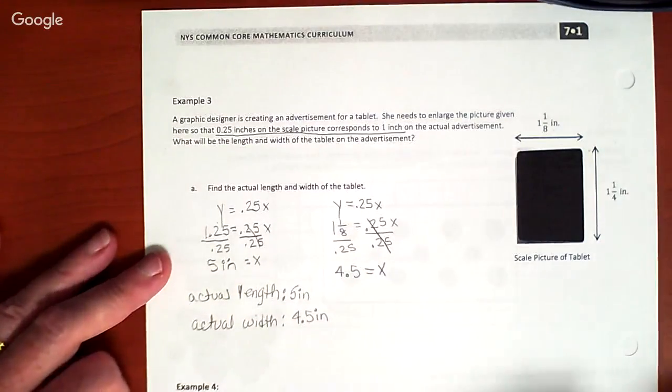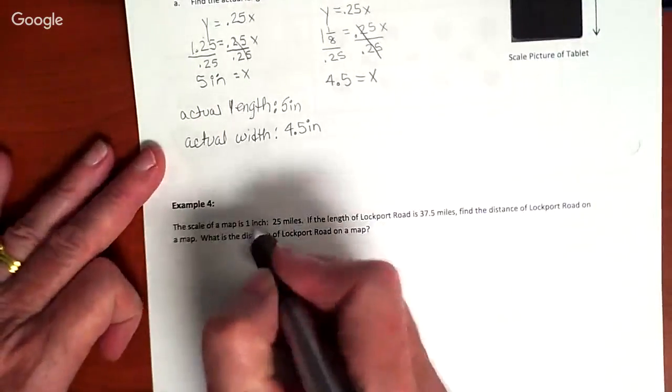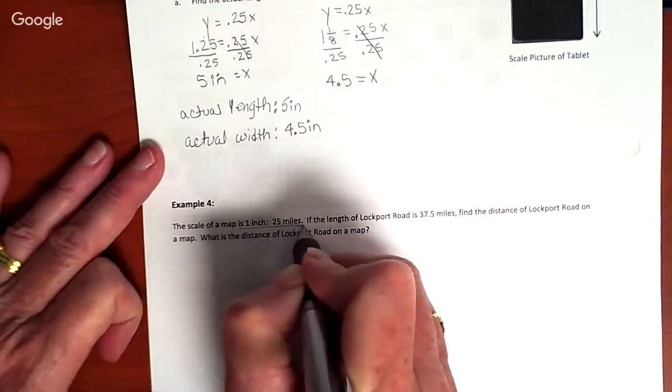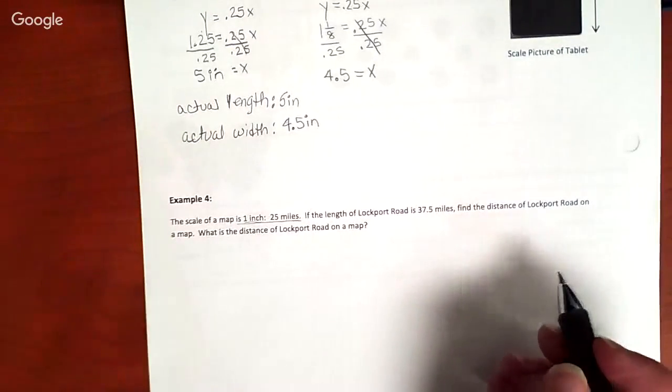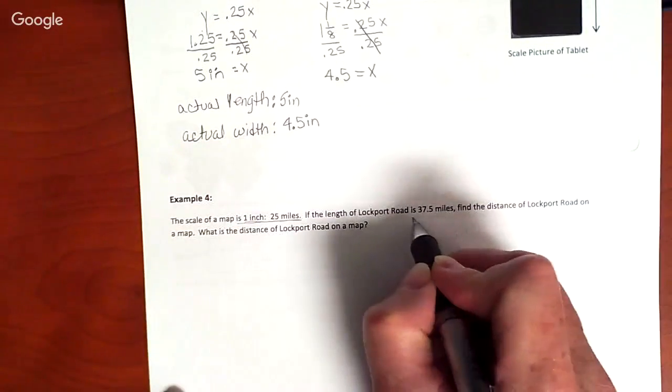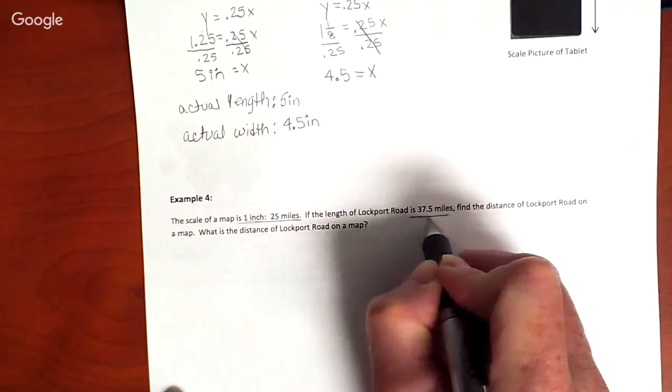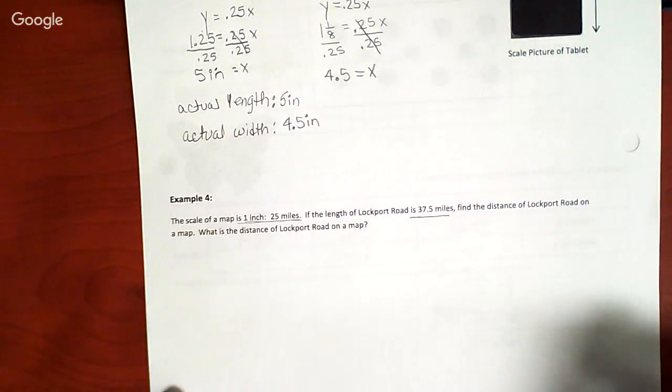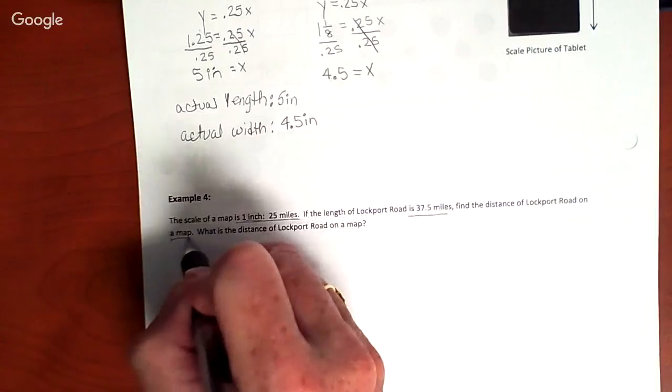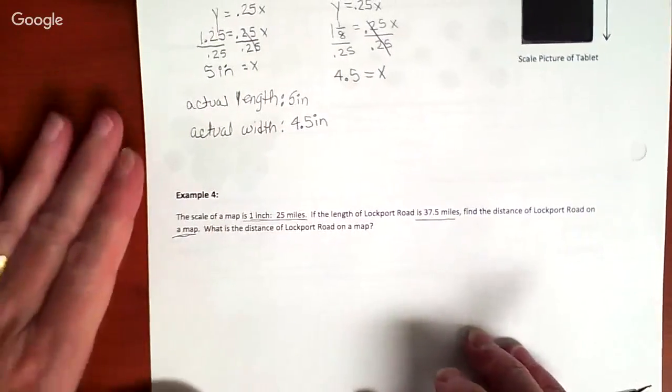Okay. Our next problem. The scale of a map is 1 inch to 25 miles. If Lockport Road is 37.5 miles, find the distance on the map. So in other words, we're finding the drawing, okay?